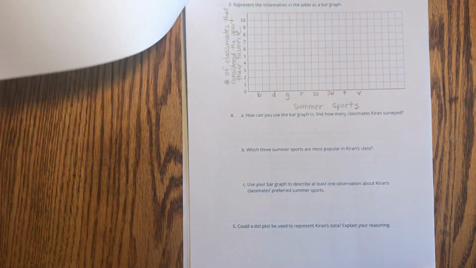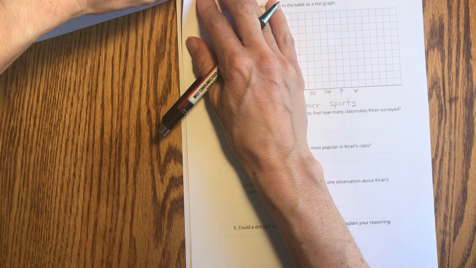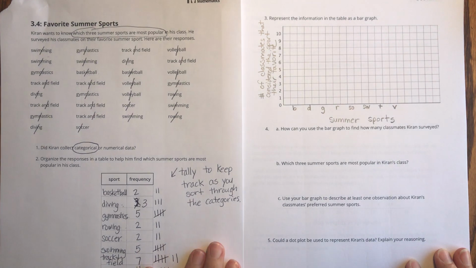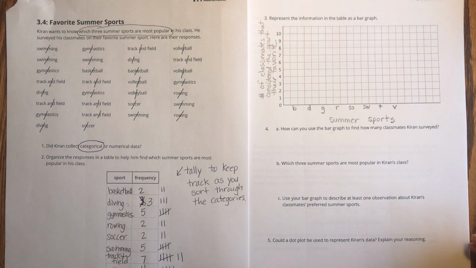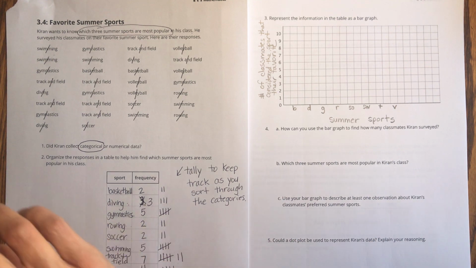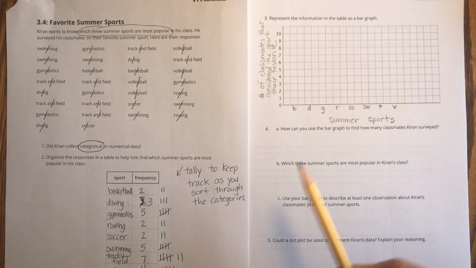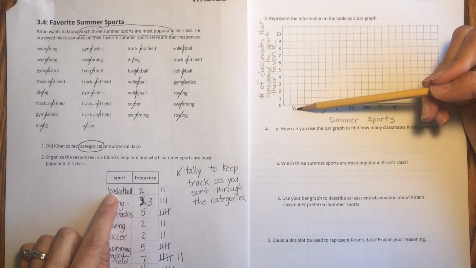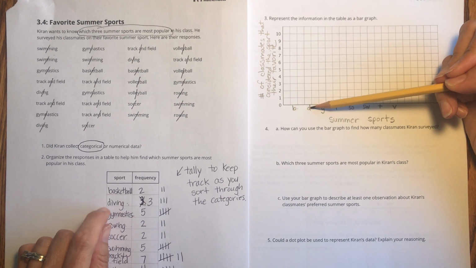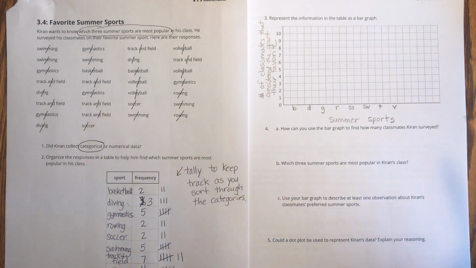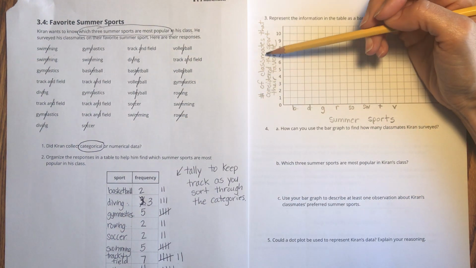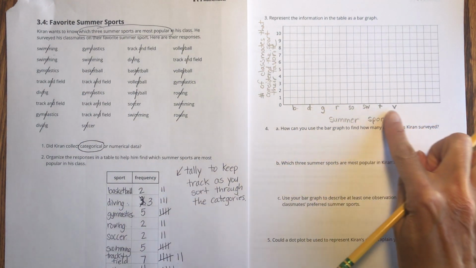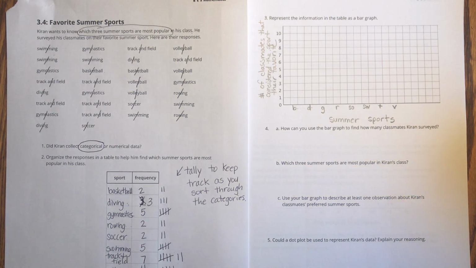Okay, let's go on. So it says now we're going to represent the information in the table as a bar graph. So I kind of started setting that one up again. I just didn't want you guys to spend so much time listening and watching me write things down. I said summer sports down here, and I took each of the sports like basketball and put a B here. Diving, D, so that I didn't have to write it so small. And then on the side, it says number of classmates that considered the sport their favorite. So I've got the x and y axes marked out.